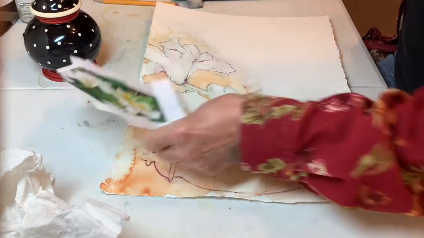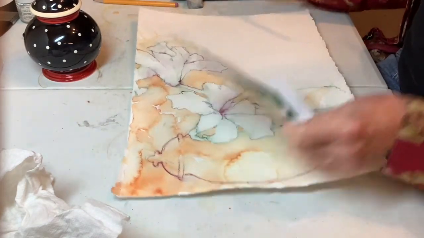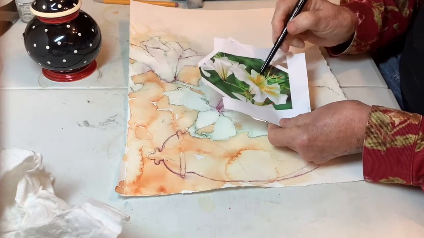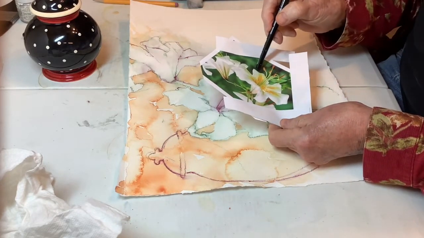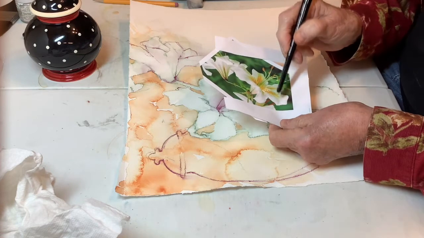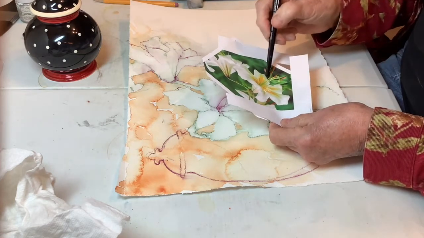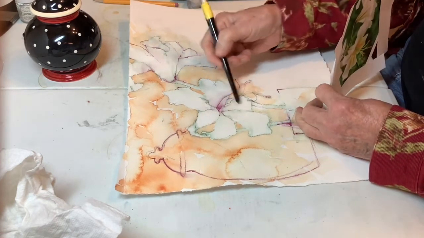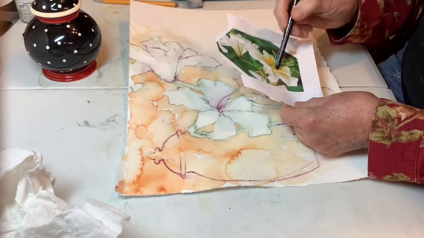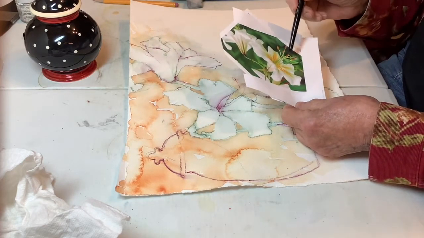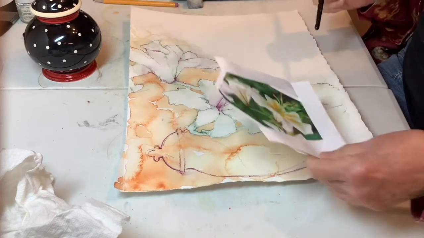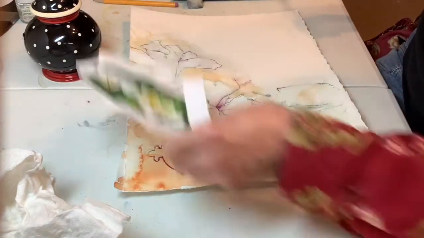All right, so what we do have here is local color, and the local color is like contour lines. It's following the shape of the flower, and that tells you where the center is. So you'll see it appear as I work.